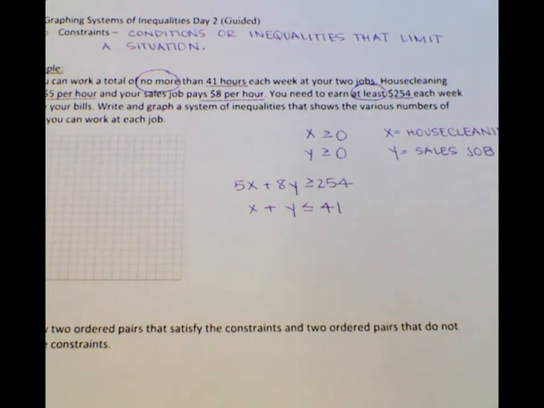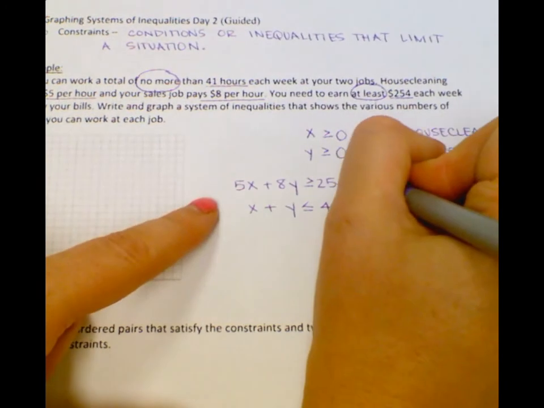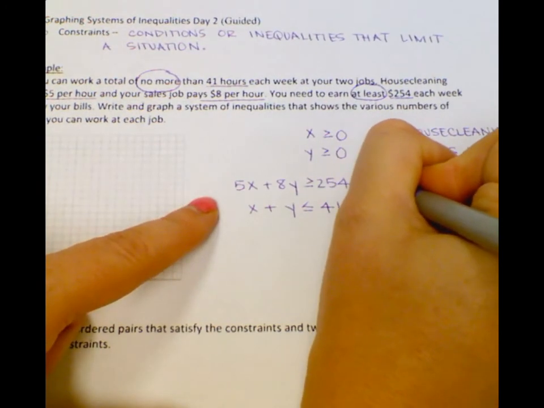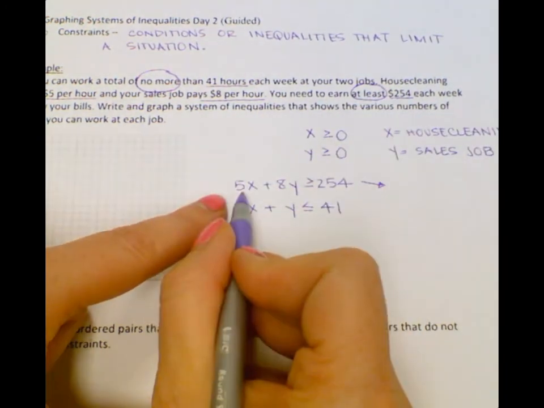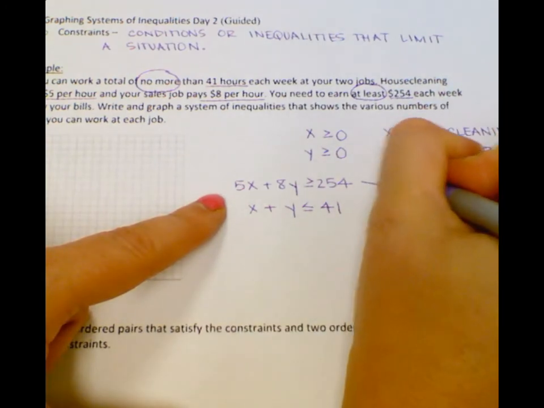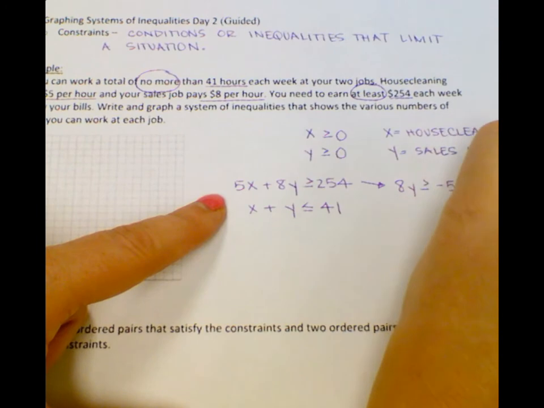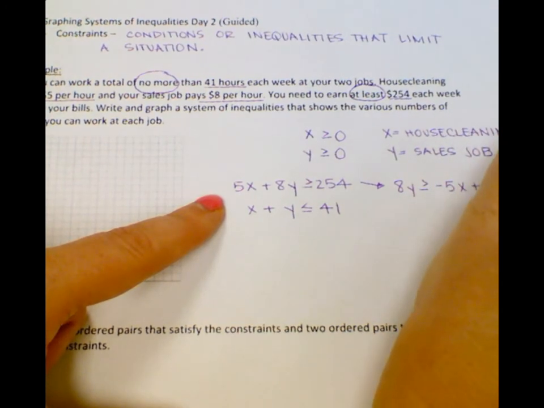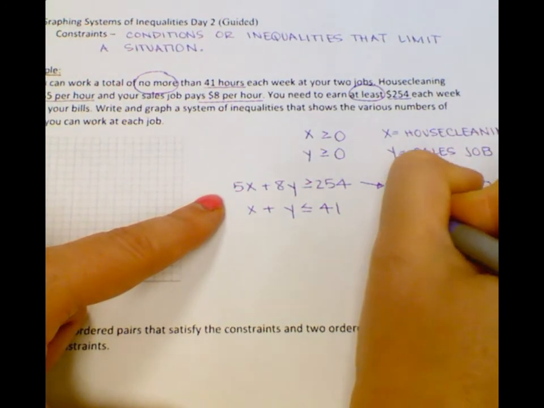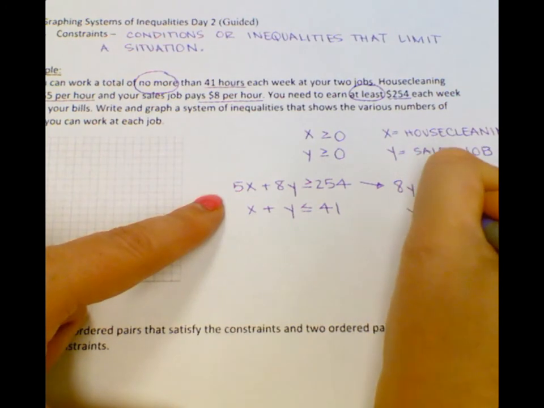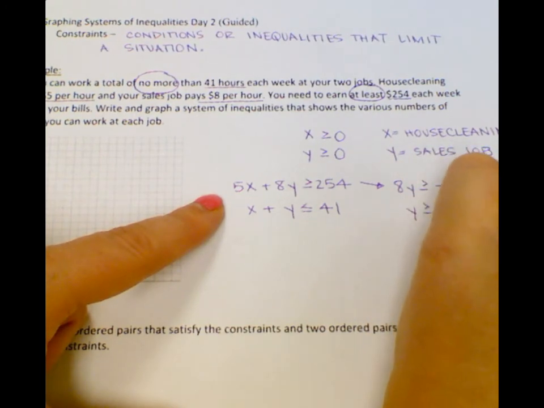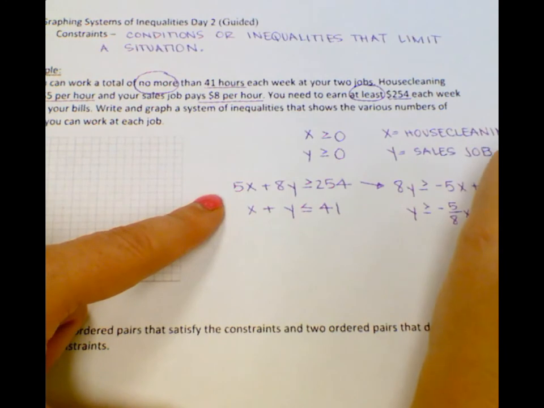Now, when we were doing the other problem, what we did is we solved these for y. So let's go ahead and do it. I'm going to move this 5x to the other side, which would make it a negative 5x. I'm going to divide everybody by 8. So we'll have negative 5/8 x plus, I'm just going to say 254 over 8 because it doesn't go in evenly.